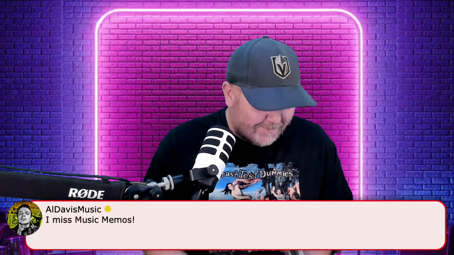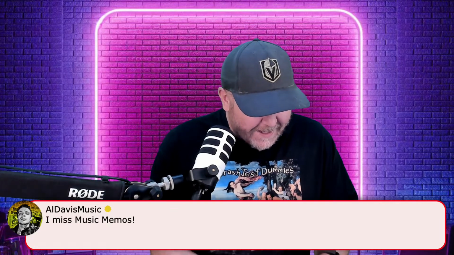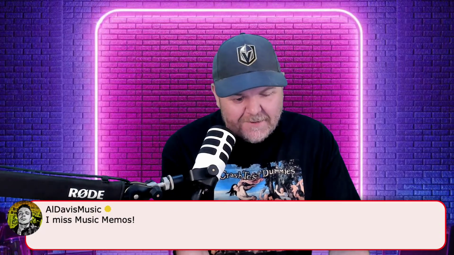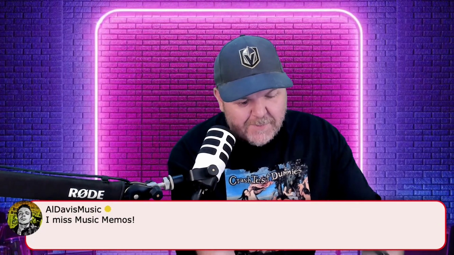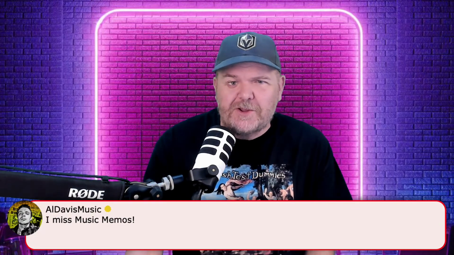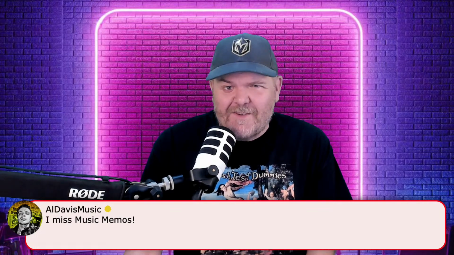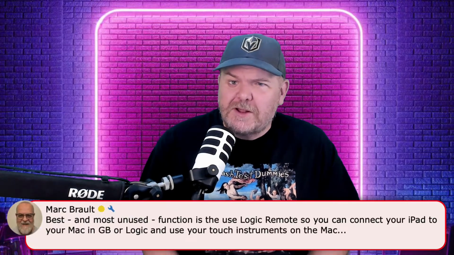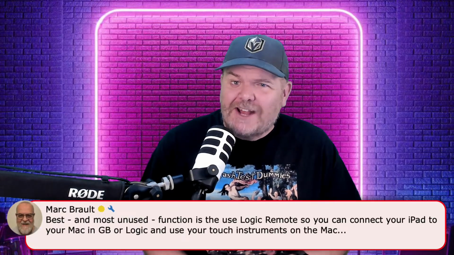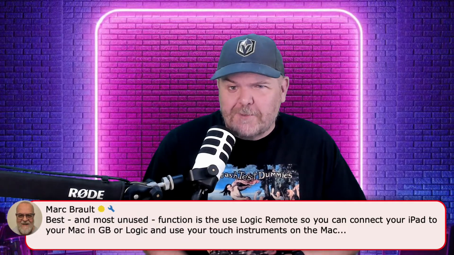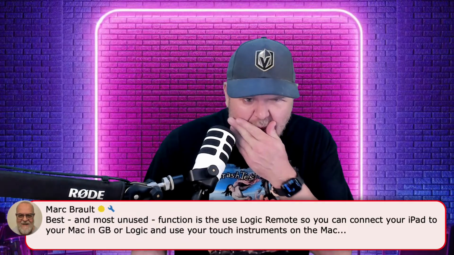Yeah, it's one of those things where Apple decided not to keep developing Music Memos and they moved it to Voice Memos, which is fine. Yes, the best and most unused function is the Logic Remote, so you can connect your iPad to your Mac in GarageBand or Logic and use it. Exactly. You totally can do that.